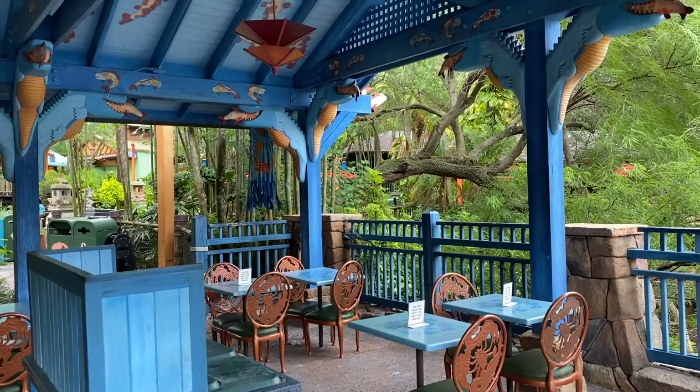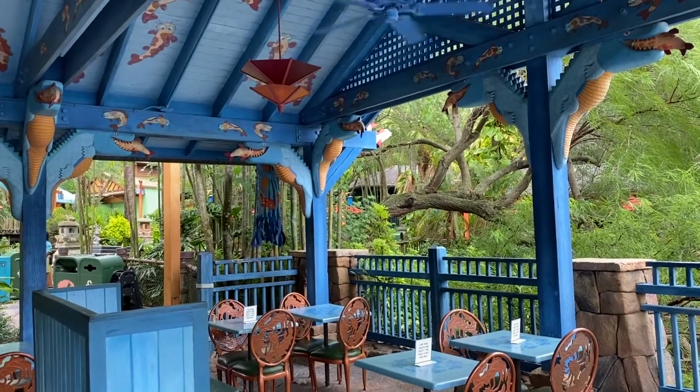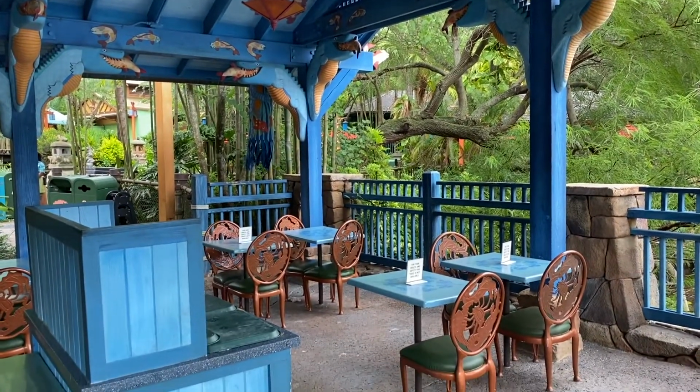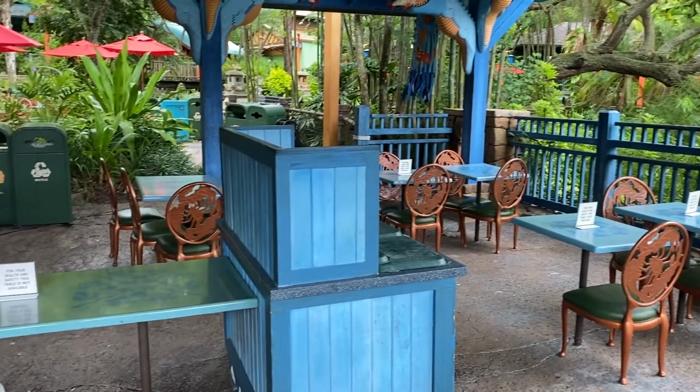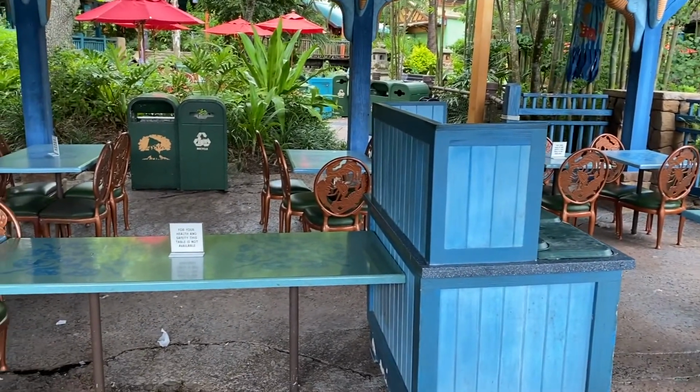So when you come to eat at Flame Tree Barbecue, if you keep going to the tables in the very, very, very back, it's the one that has the blue portico, and I'll show a quick little video overlay of this so you can see what it looks like. It actually backs up to the river, and you can see the seating for Rivers of Light, which Disney just announced they're not bringing back, which is odd now that I think about it, because they have this huge seating area without Rivers of Light. So it makes me wonder, are they going to do something different, or is it just temporary closure?